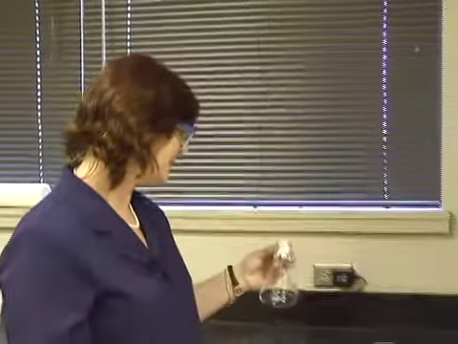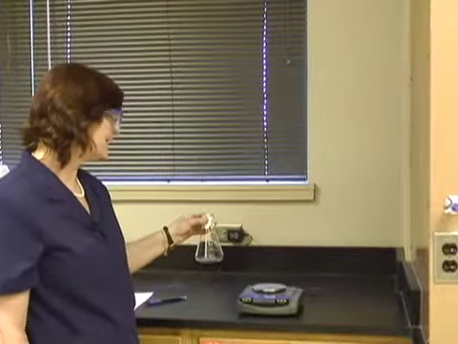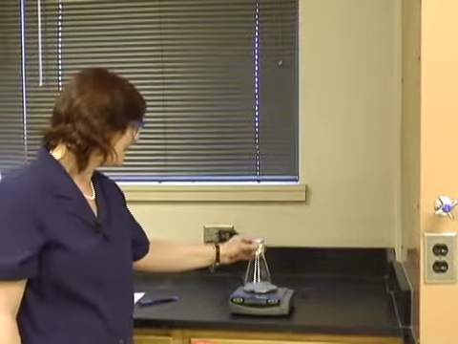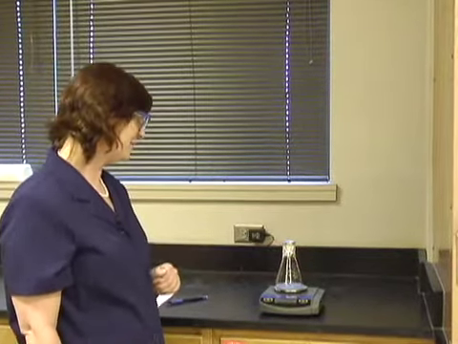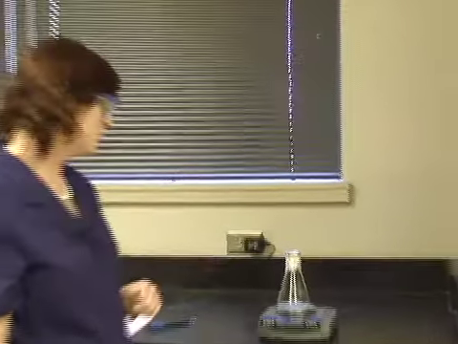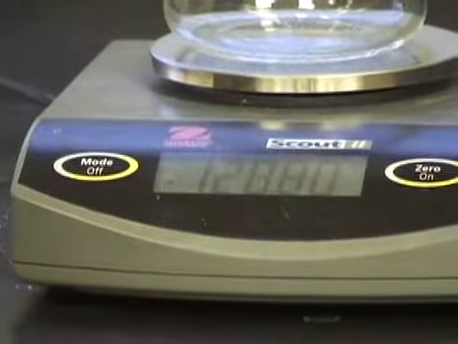Now, here we are going to get our final mass of the Erlenmeyer with our condensed vapor, and it's all been dried off, and I'm going to get my final mass. Very, very important number here, and it is 128.80 grams. We have one more thing left to do.